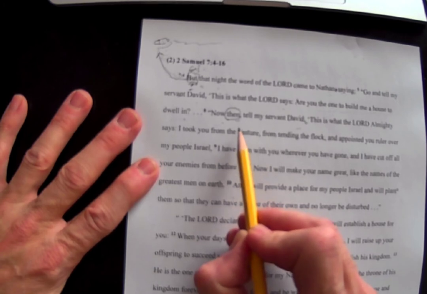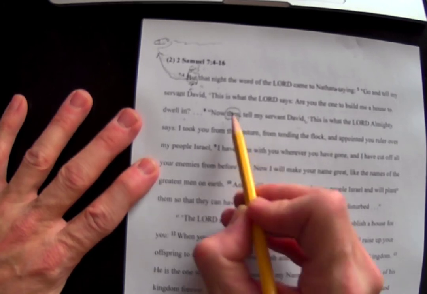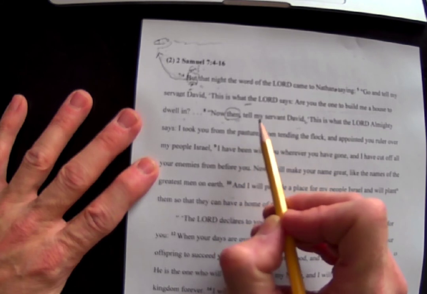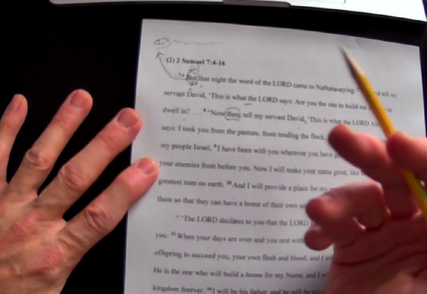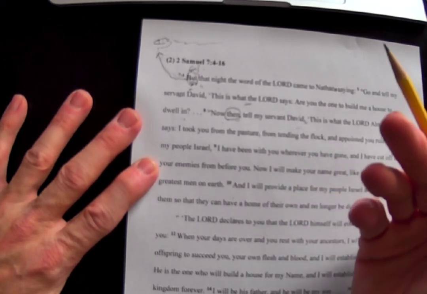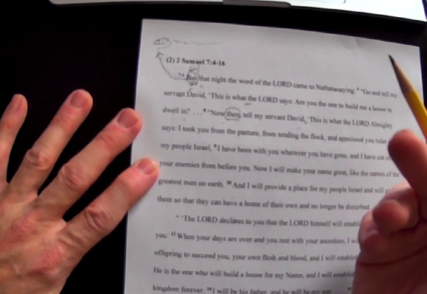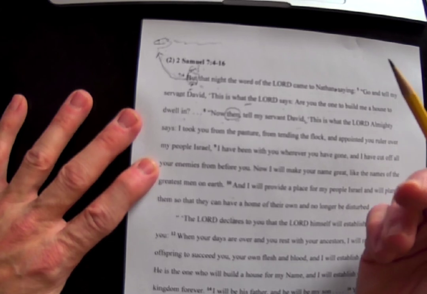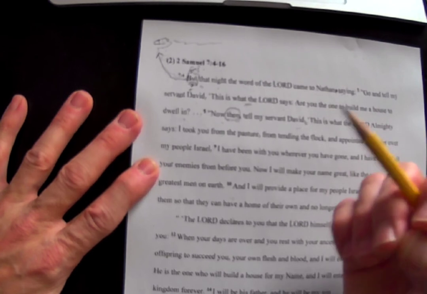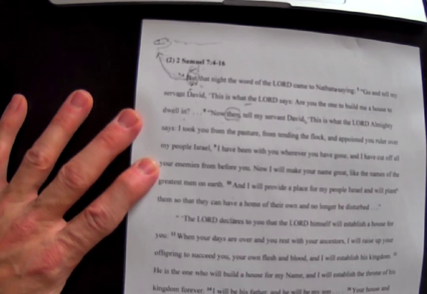"Then" has like two ideas. One is time. Like we went to a friend's house, and then after that we went to get something to eat. That nuance is time related.